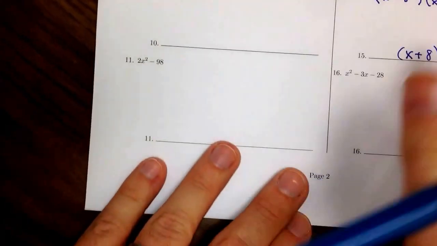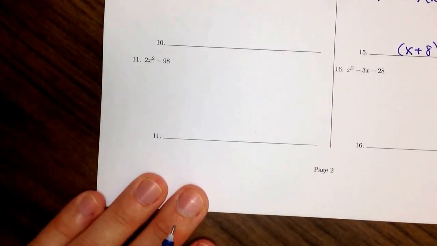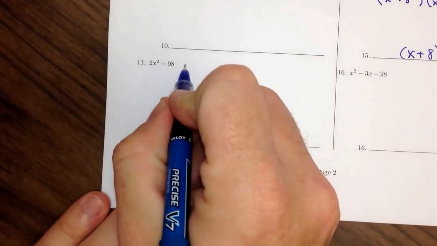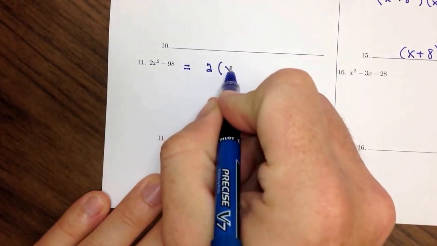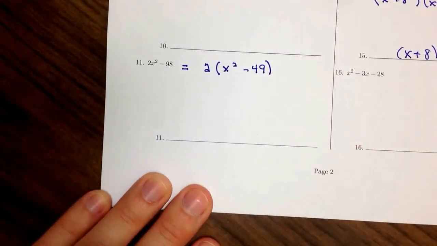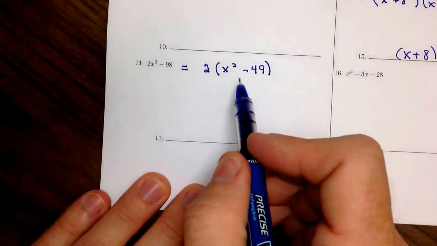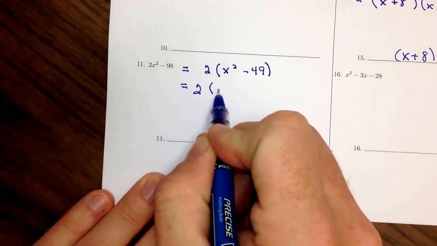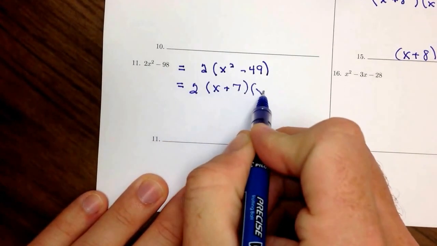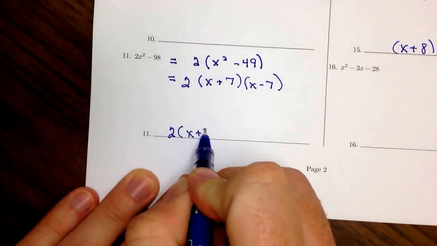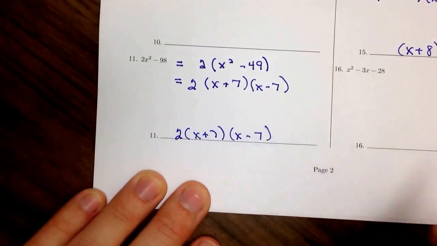Let's see, what about some others? What about one like this? How about 11? Remember, what's step 1? GCF. You should notice I can pull a 2 out of both of these. So we're going to get 2 times x squared minus 49. Since I have 2 terms left, it has to be one of those special forms. If you notice, x squared is a perfect square and 49 is a perfect square. So this is going to factor to x plus 7 times x minus 7. And then we're done. All those are prime now. So 2 times x plus 7 times x minus 7.